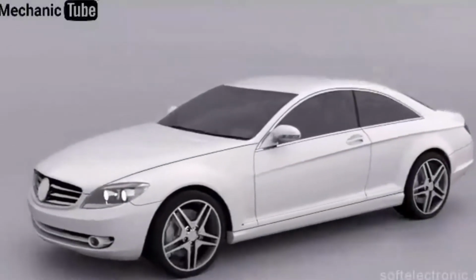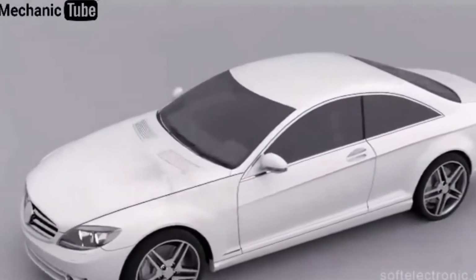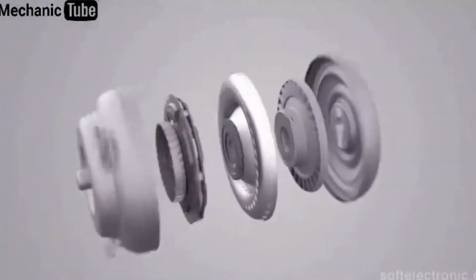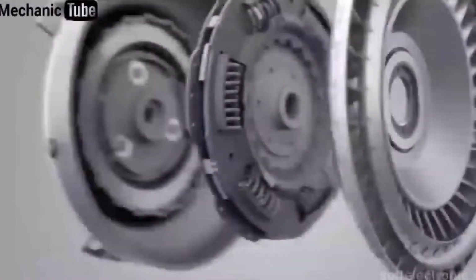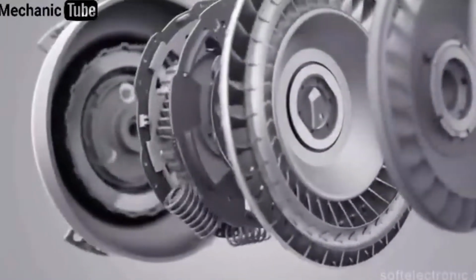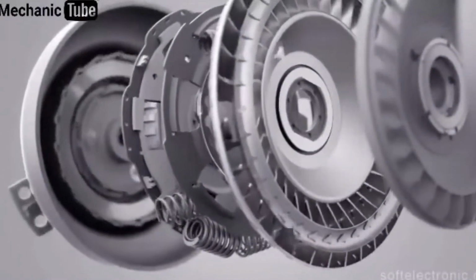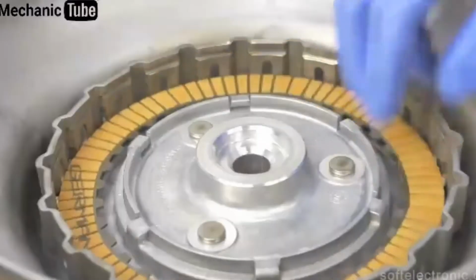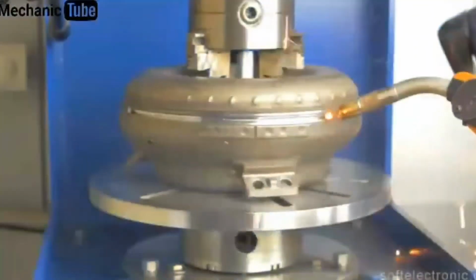In the third episode of the Soft Electronics series for modern automatic transmissions, we will present to you the structure and operation of the torque converter. We will find out how to prevent costly repairs as a result of untimely maintenance, improper repair, and low-quality parts. We will follow up the process of restoring the torque converter to its factory quality.